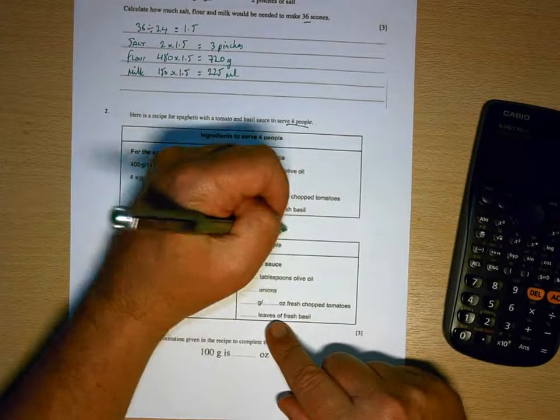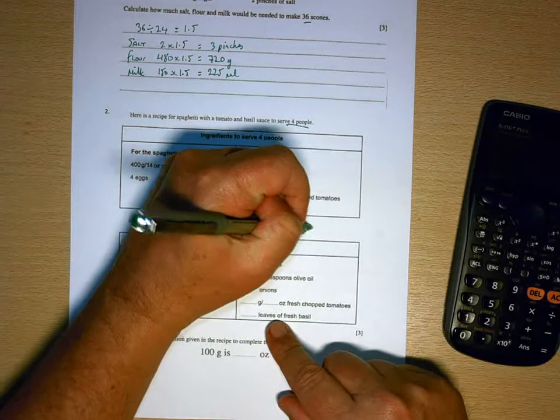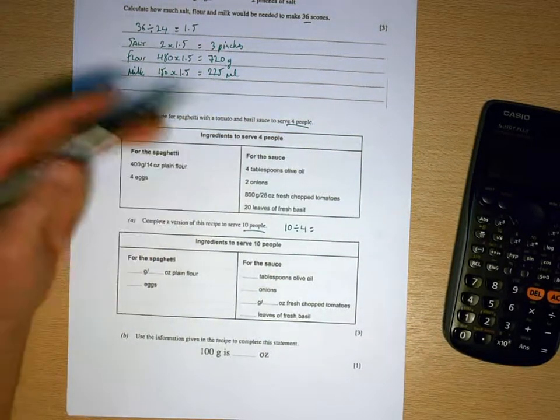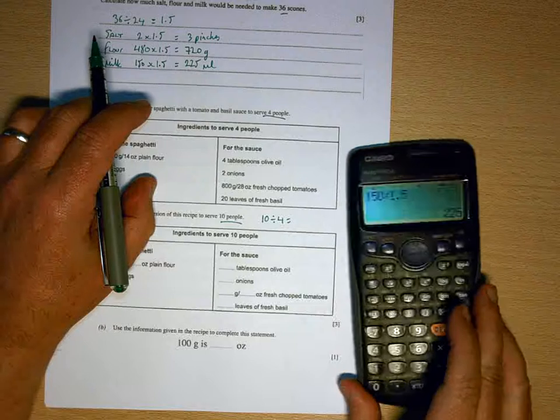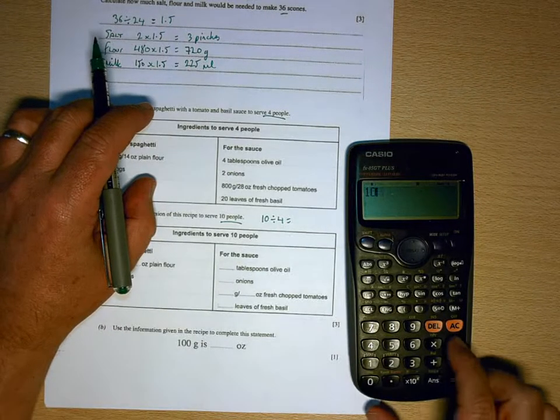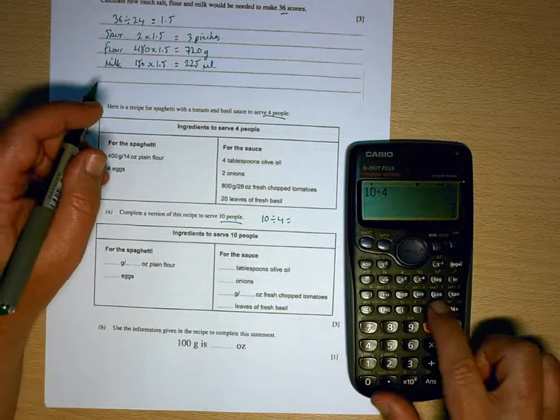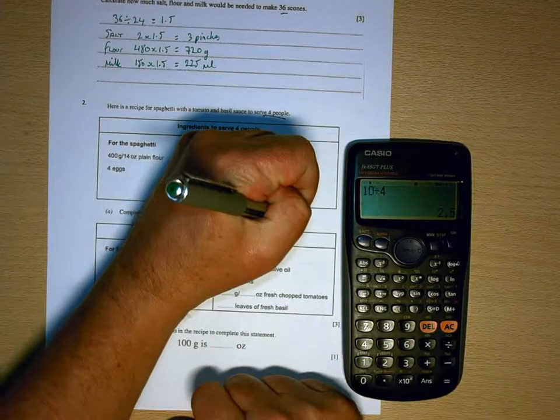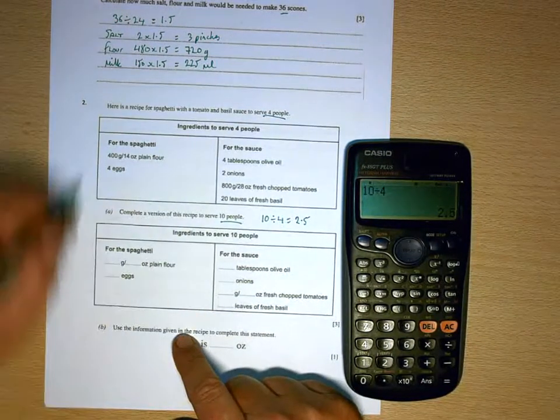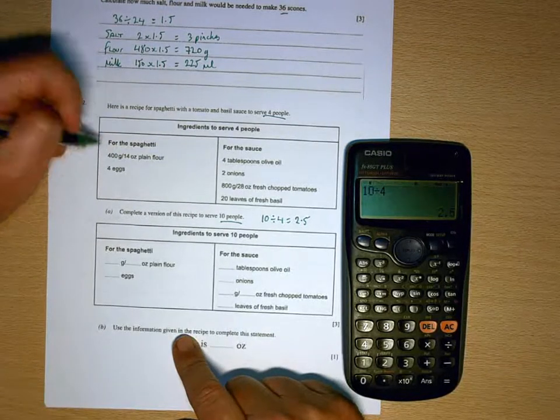Or you would do 10 divided by 4 to work out what the scaling is. So 10 divided by 4 is 2.5. So we have to multiply each of these by 2.5.